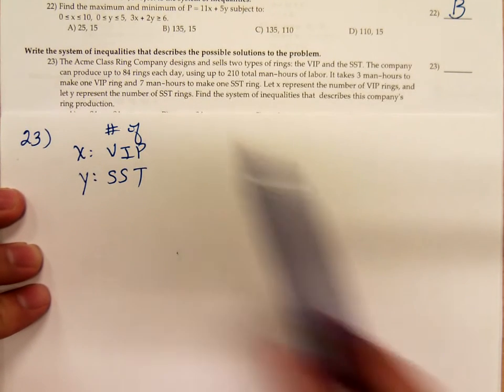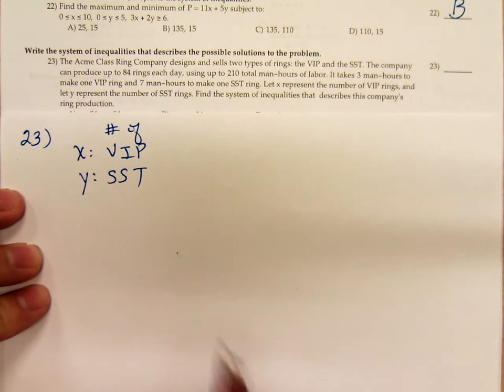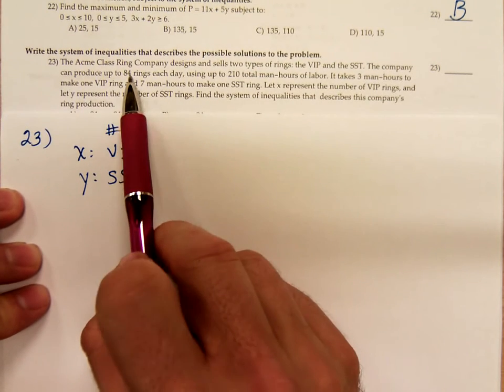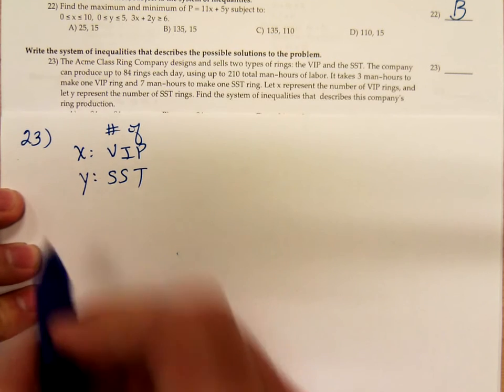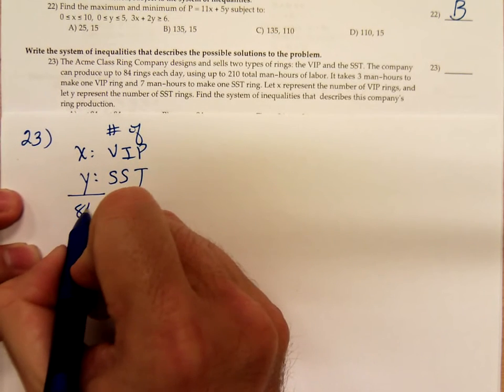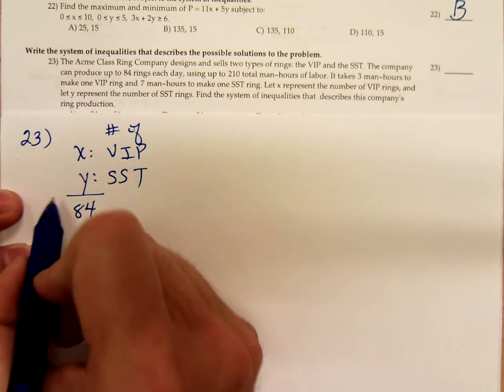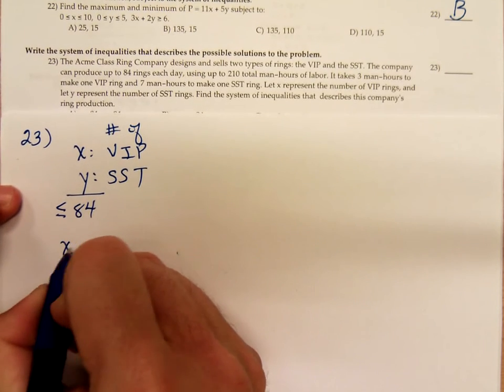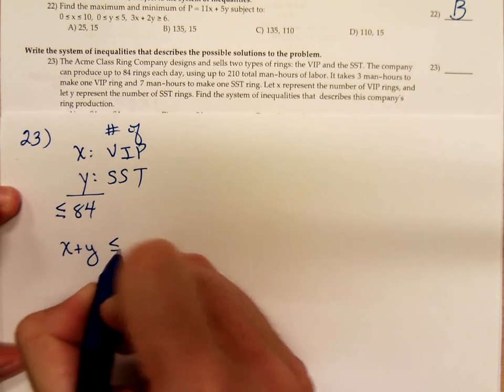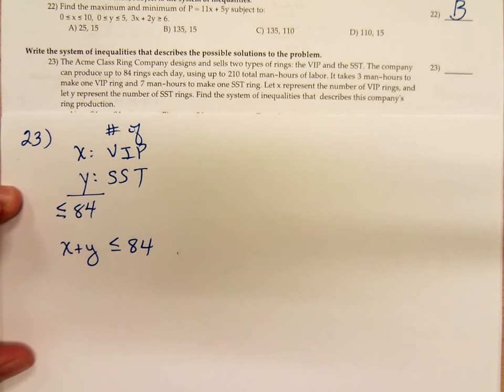Okay, so we're just finding inequalities. Right off we're told they can produce up to 84 rings. That sounds sort of like a total here. When it says up to 84, that means 84 or less. So there is one inequality. X plus Y is less than or equal to 84.